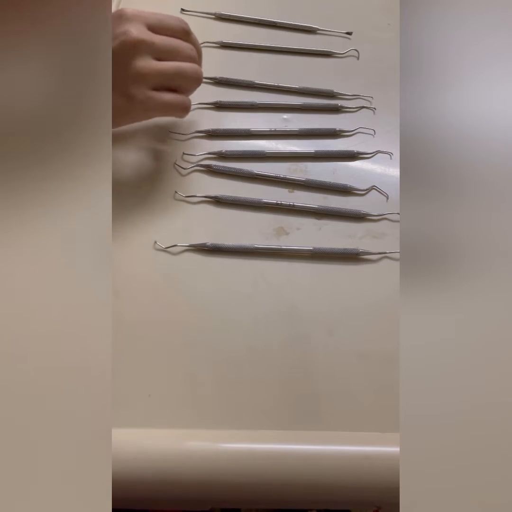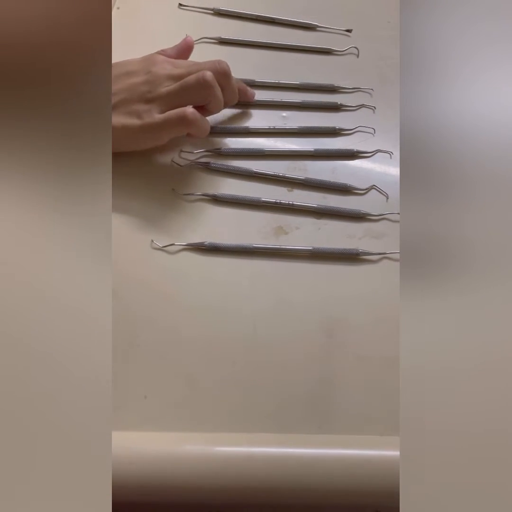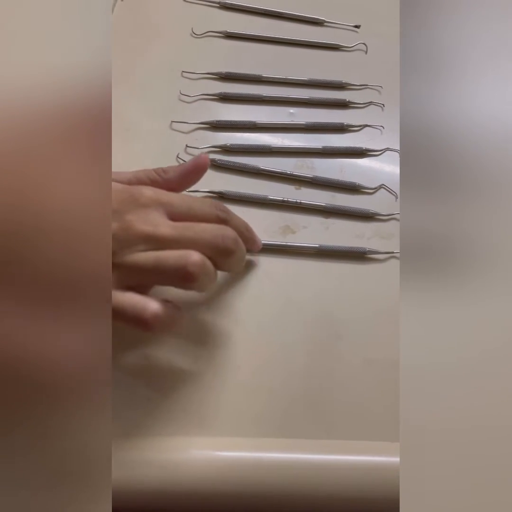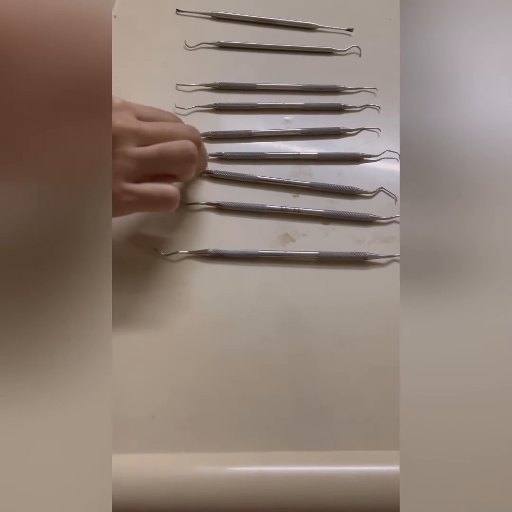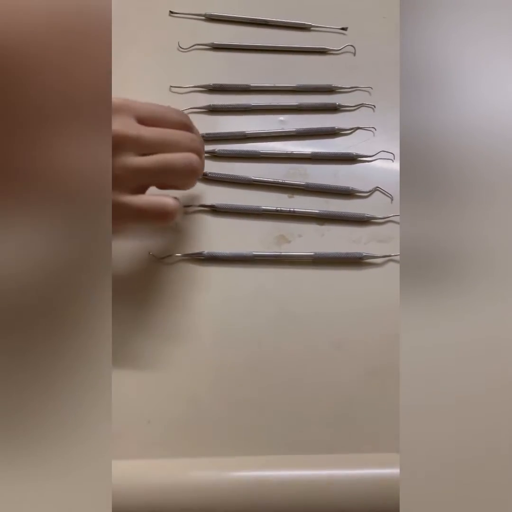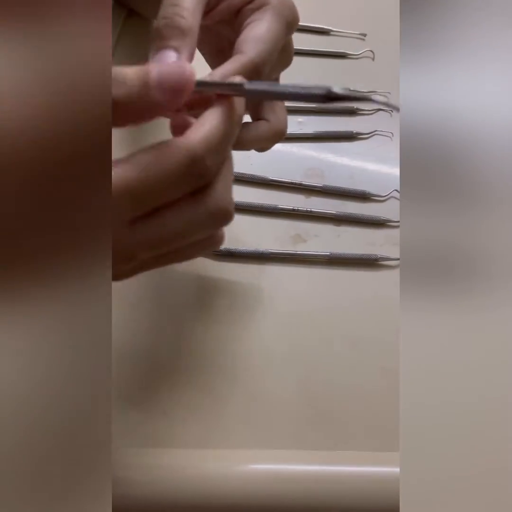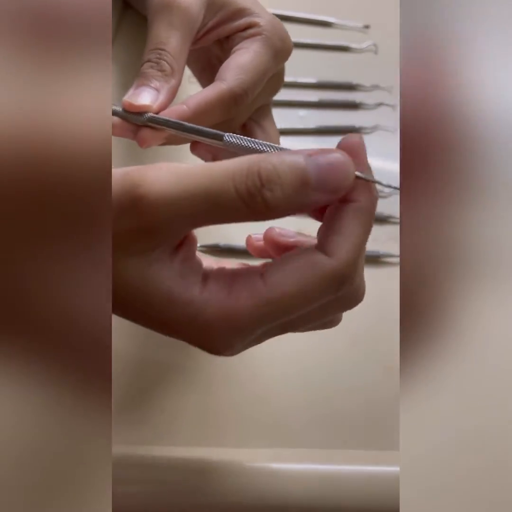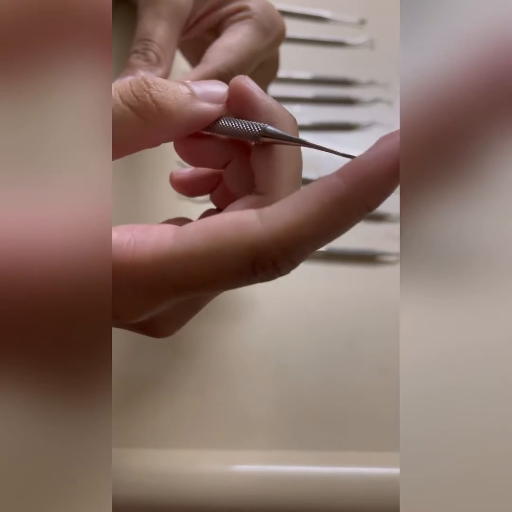There are different types of the Gracey curettes and they have different numbers. This is number 1 and number 2, then 3, 4, 5, 6, 7, 8, 9, 10, 11, 12, and 13, 14. And there are further modifications that we will study later. Now the basic parts of the Gracey curettes are: this is the handle, this is the shank, and this is the working end. The shank connects the handle with the working end.